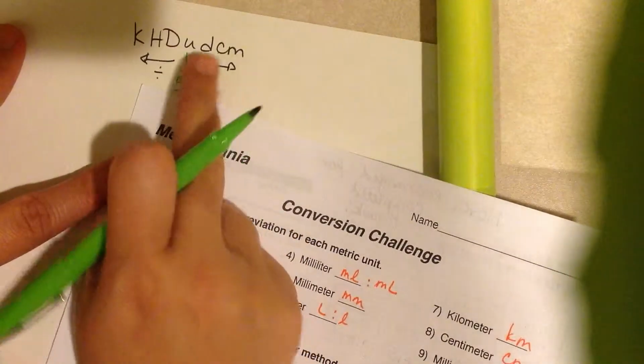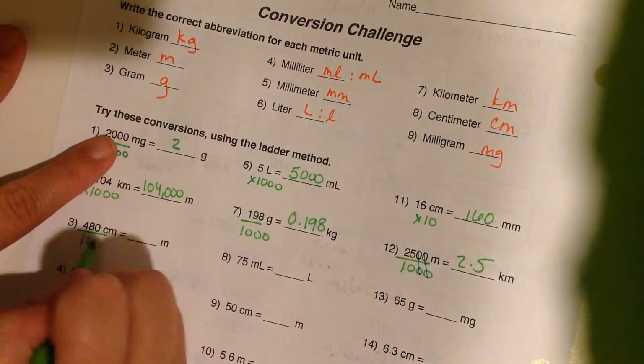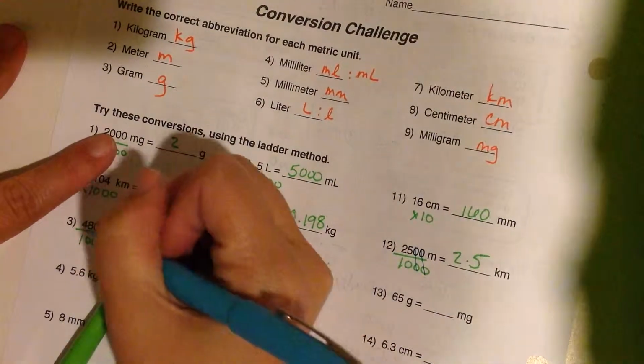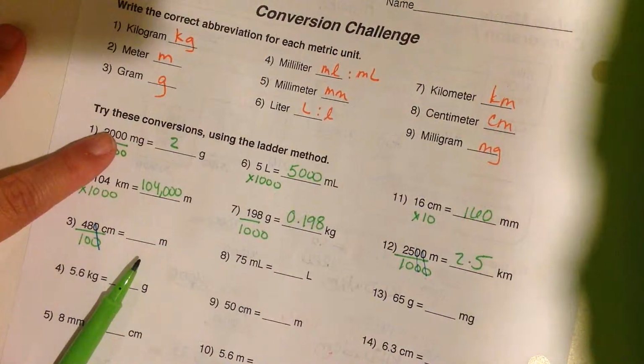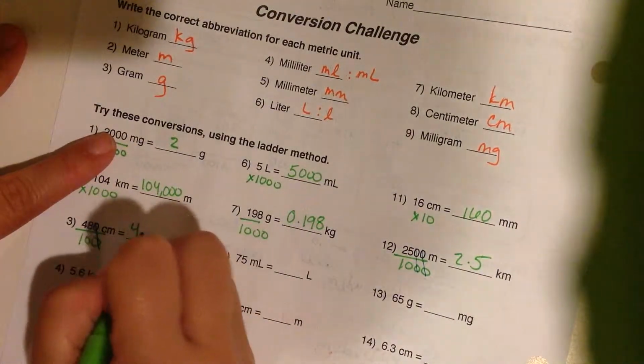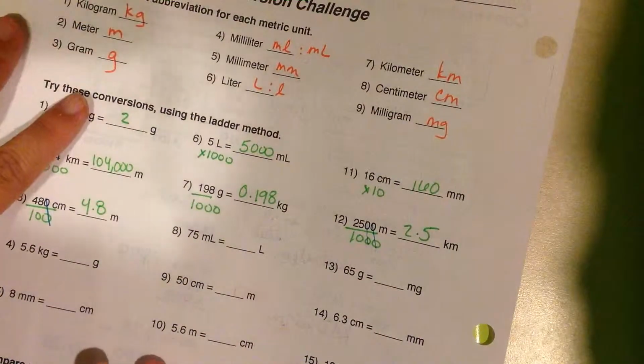Centimeters to meters, so I'm going up 2. I'm going to the left, so I'm going to divide. 0.8. I'm hoping that this is starting to click for people.